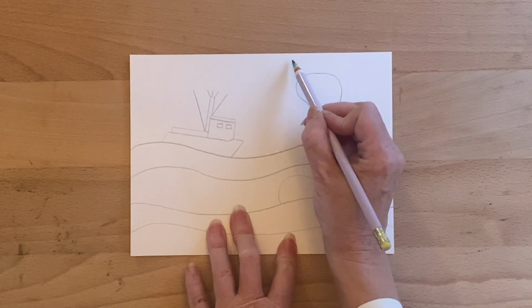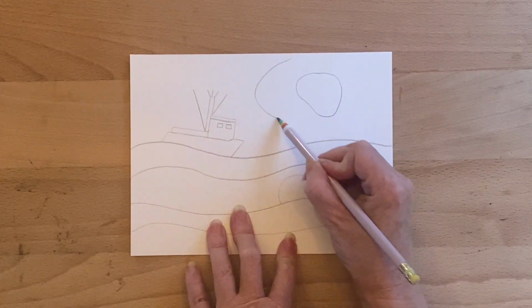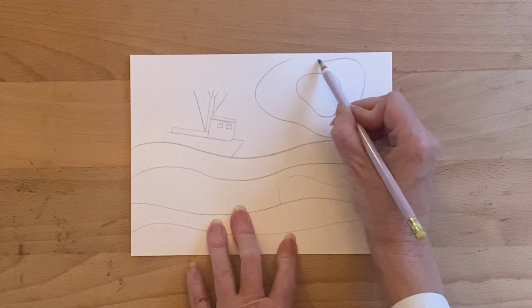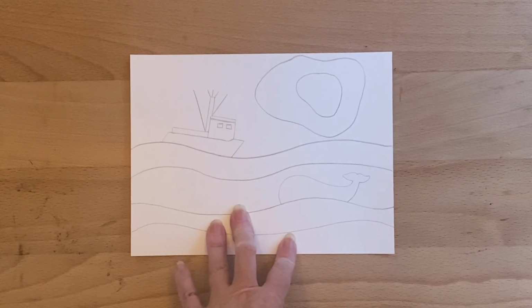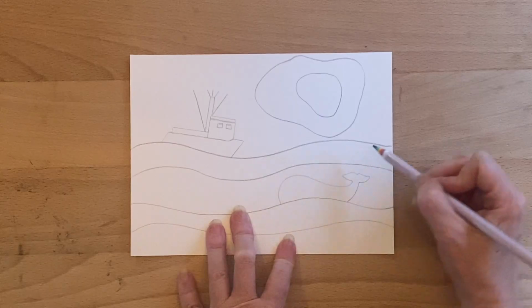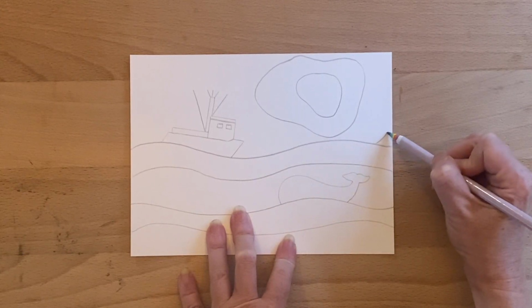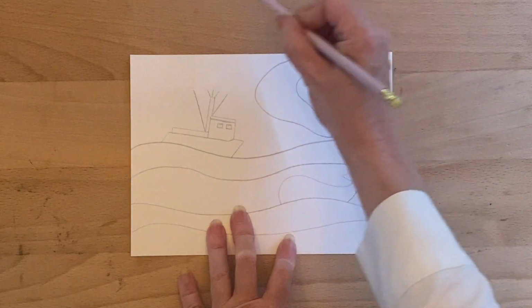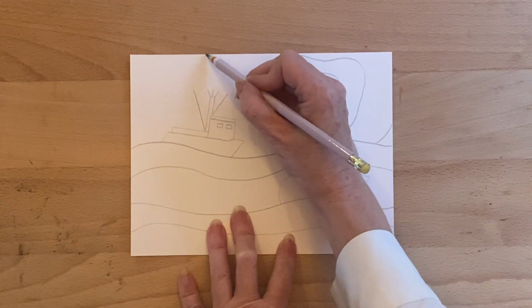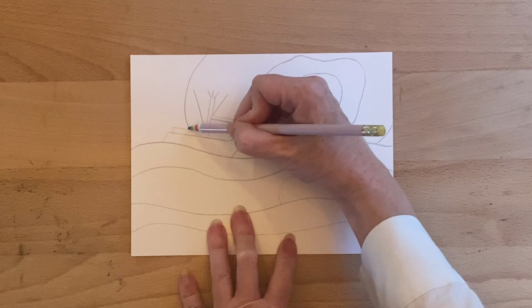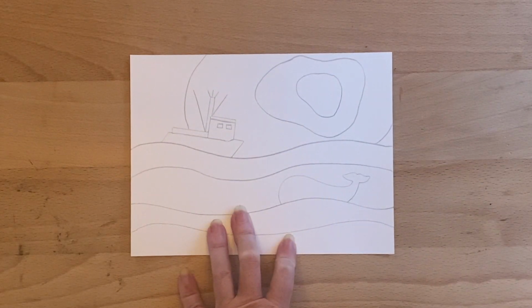Then you're gonna do another circle around, kind of wavy. Then you're just gonna act as if you're doing a huge circle around and it's going off your paper and back on like that.